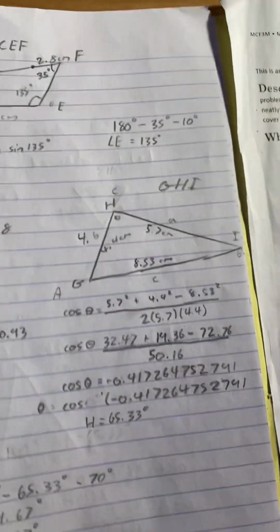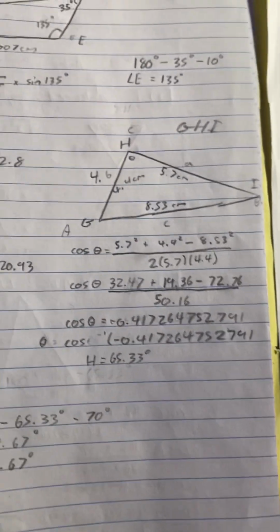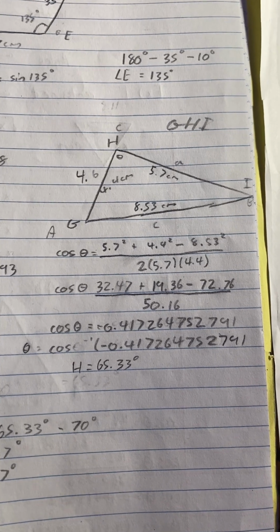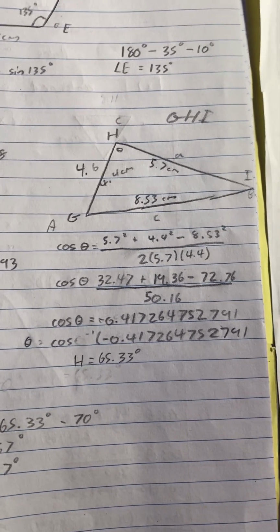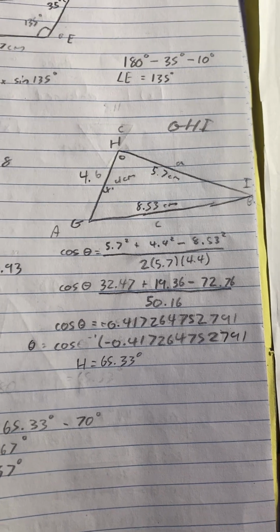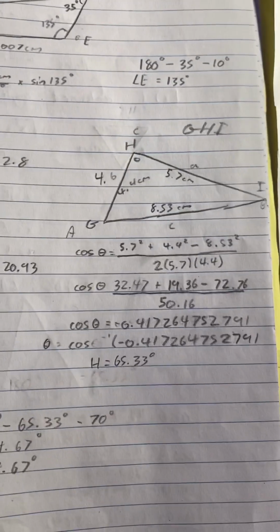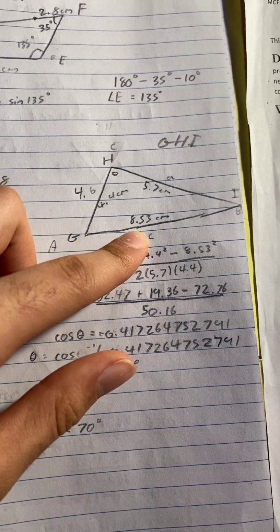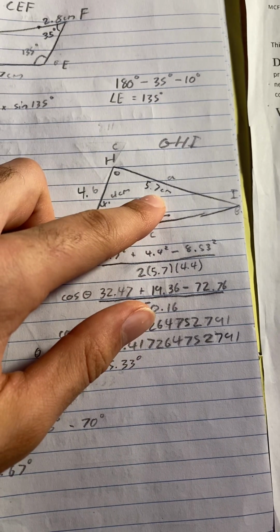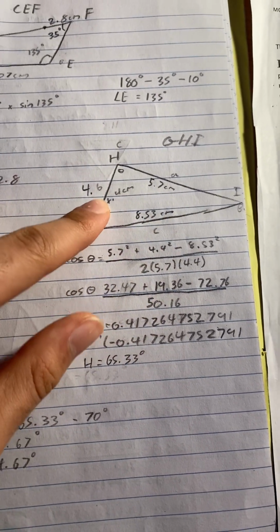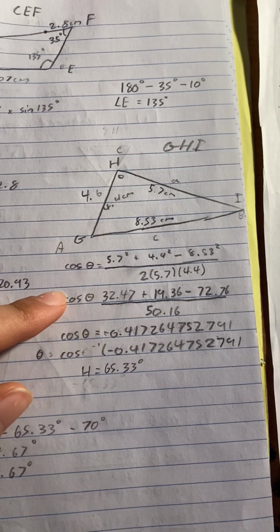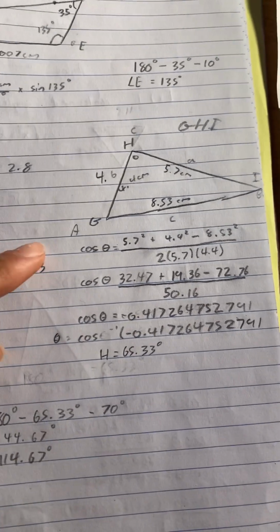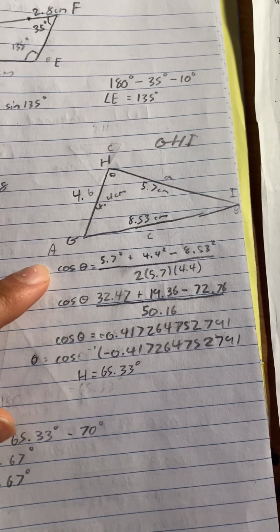Now moving on to question 4, we are now trying to find the angle of h. The way that we do this is using cosine law, cos theta. Since we know all side lengths, we know that this is 8.53 centimeters, this is 5.7 centimeters, and this is 4.4 centimeters. Since we know the side lengths, we can just plug it in using the finding-the-angle version of cosine law.